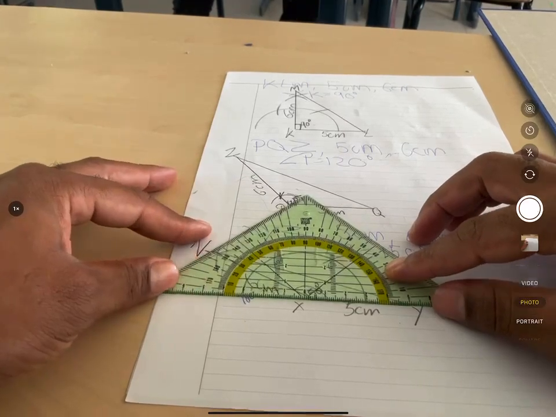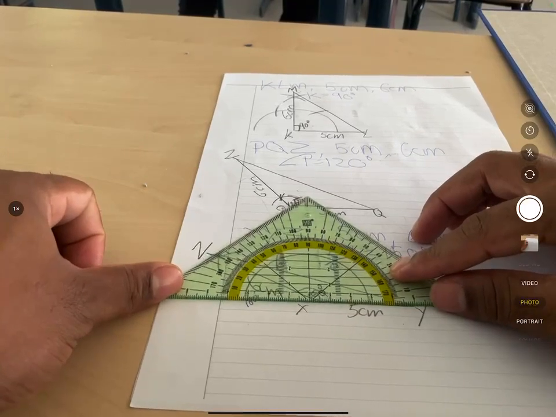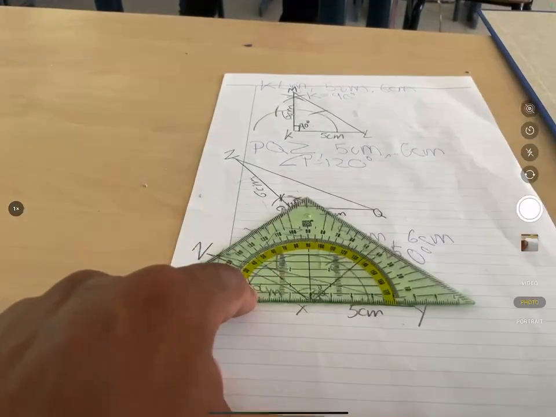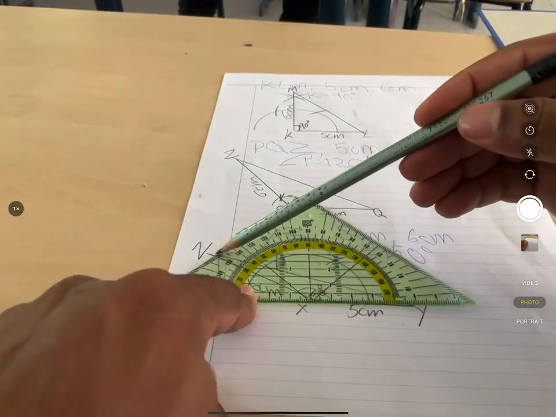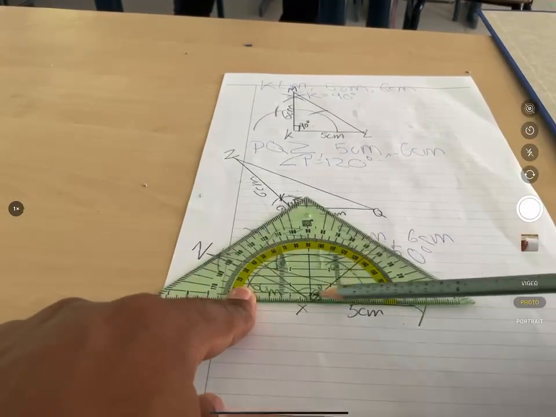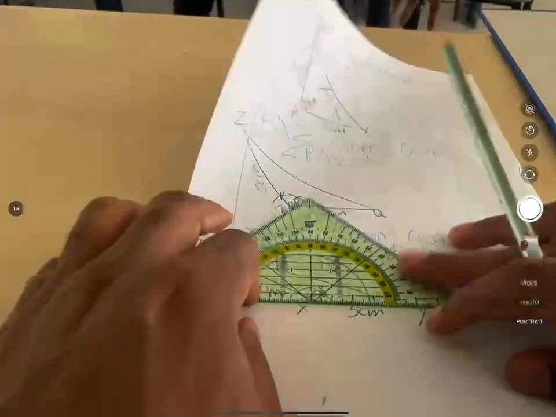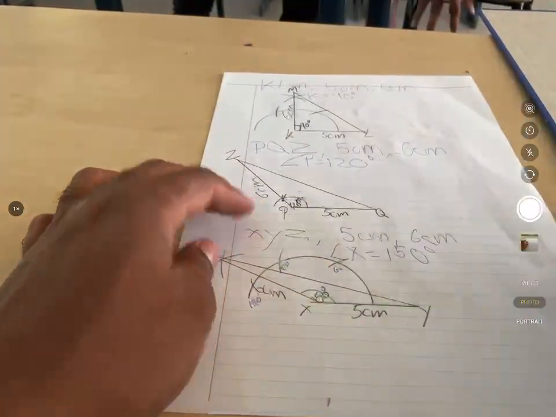And when I place it there, you see where the line is sticking out? Here is the line sticking out. It's 150. The line sticks out at 150. It's the same.